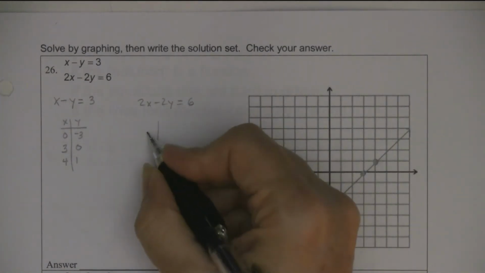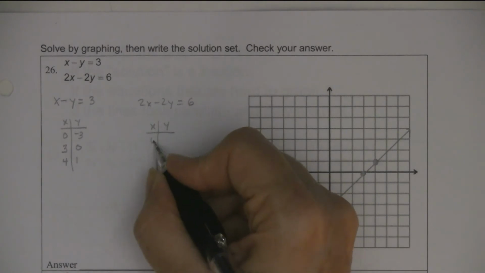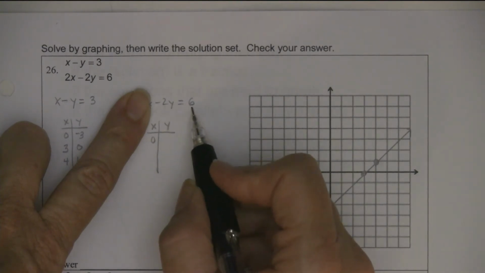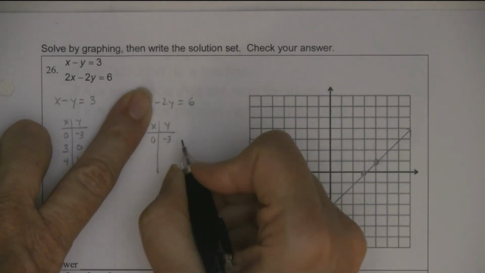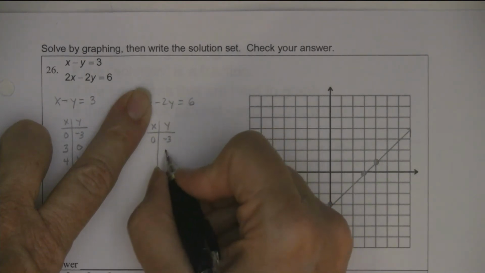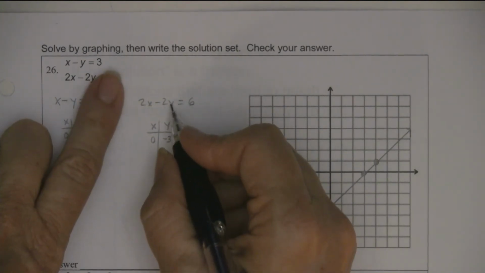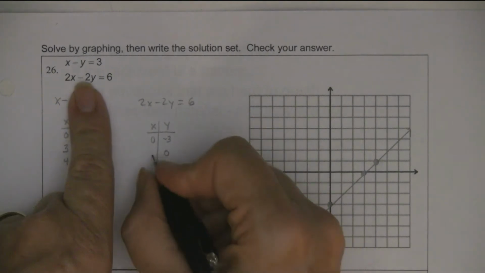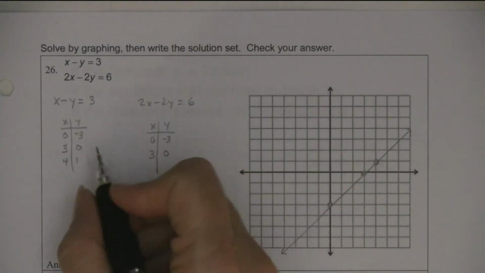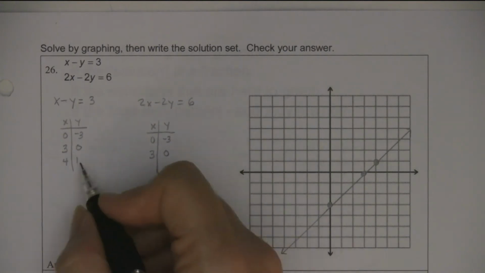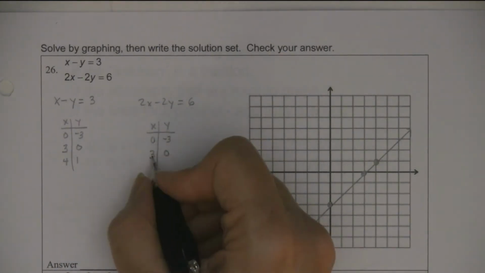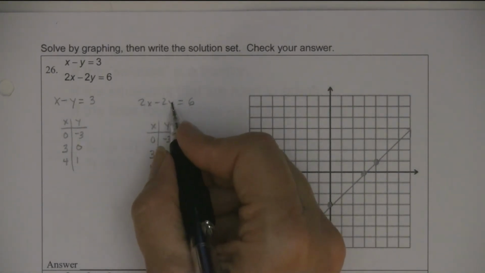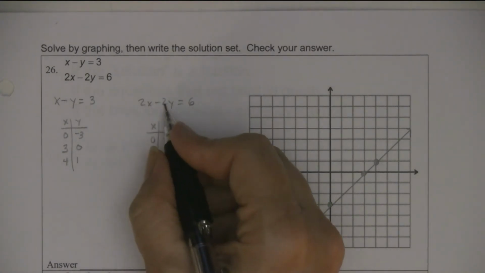And now I'm going to try to get some points here on equation 2. When I choose x is 0, then I divide both sides here by -2, right? So this is going to be -3. -2 times -3 is 6. When I choose 0 in here for y, right, then I'm going to get x is 3. 2 times 3 is 6. And that makes me start to get suspicious. I can't help but notice, can you? So I think, hey, what about 4, 1? Will 4, 1 work? So let's just try it. So 2 times 4 is 8 minus 2. 8 minus 2 is 6.